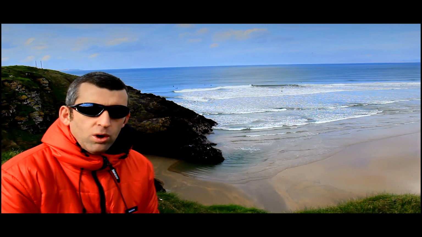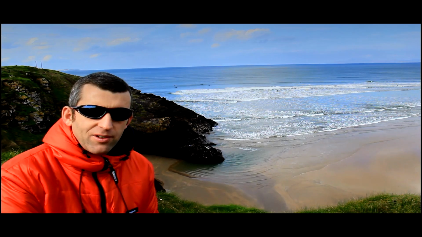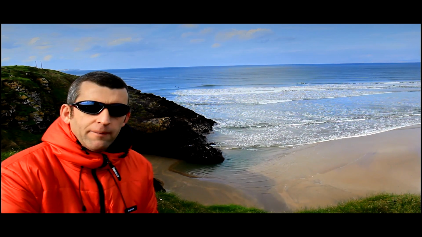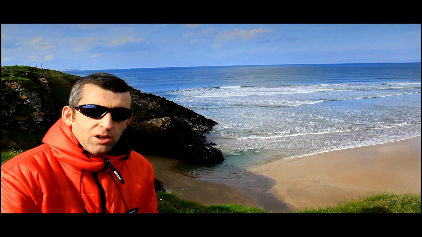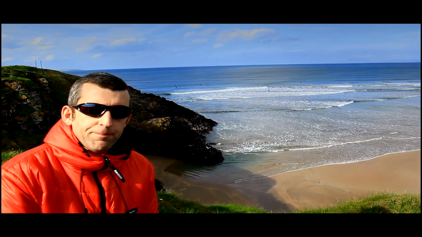So on the rip front, don't panic, stay with it, try and identify it, try and identify where it finishes. When you get out behind the white water, paddle to your right or left, and then surf as normal in on the white water, or even just on a green wave if you can. Okay.